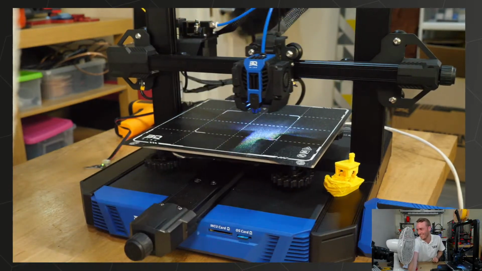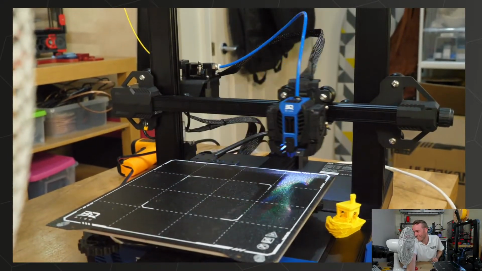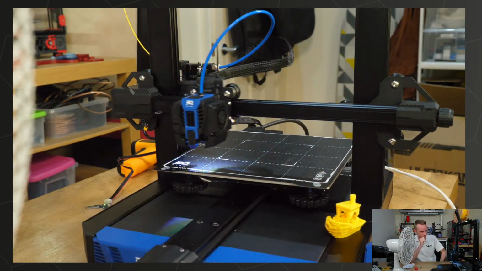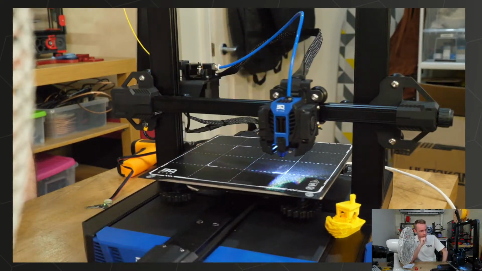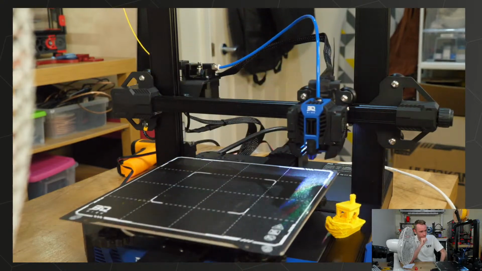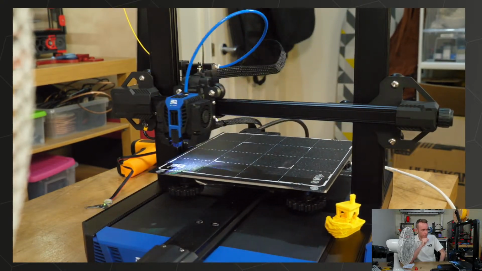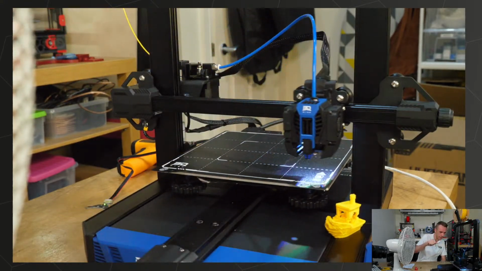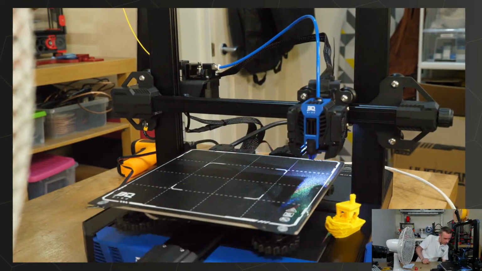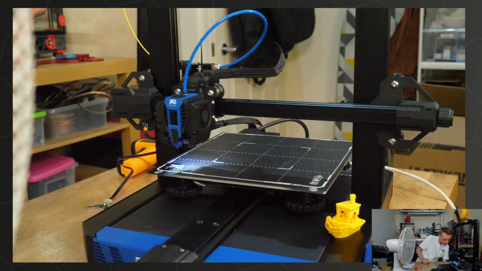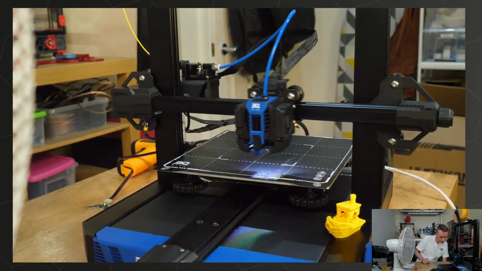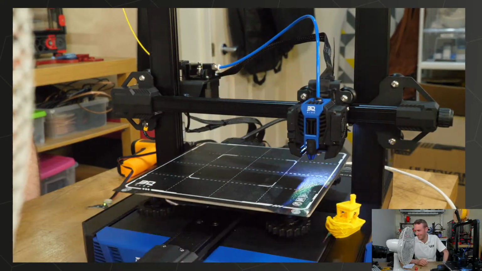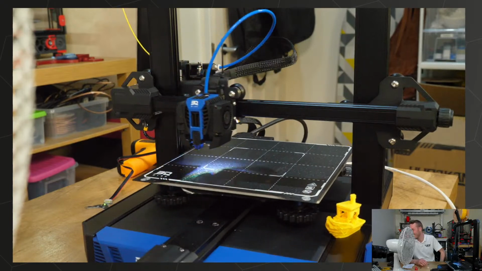I forgot about the weird noise. I'm pretty sure it's just that this wheel on this side is slightly lopsided, maybe a tiny bit. It does make a weird noise.